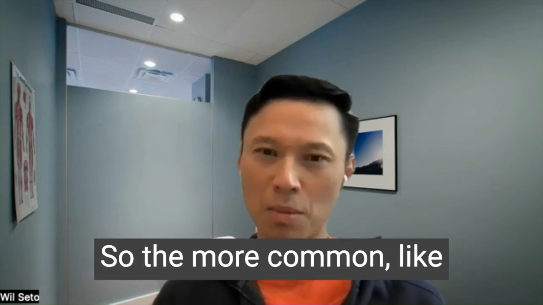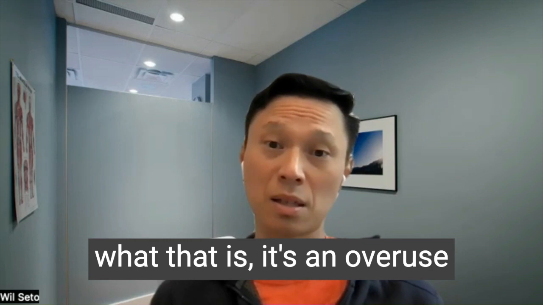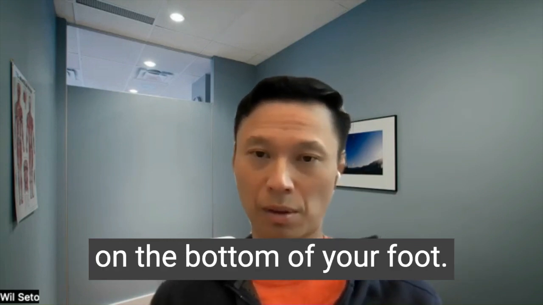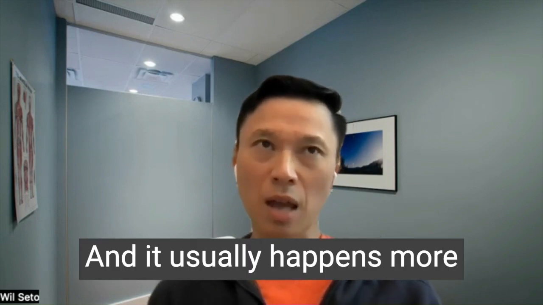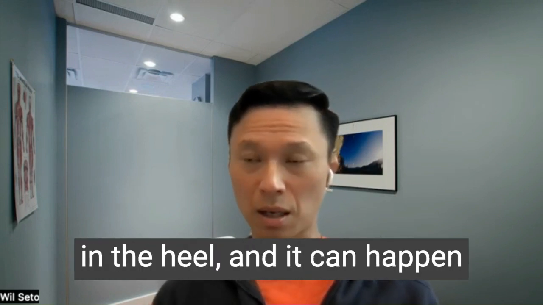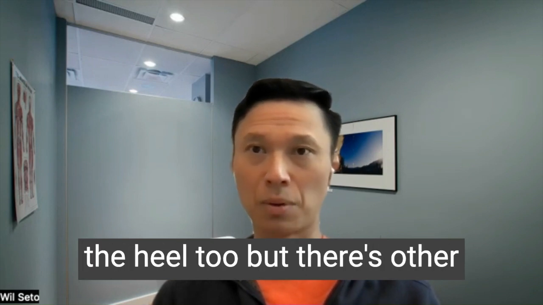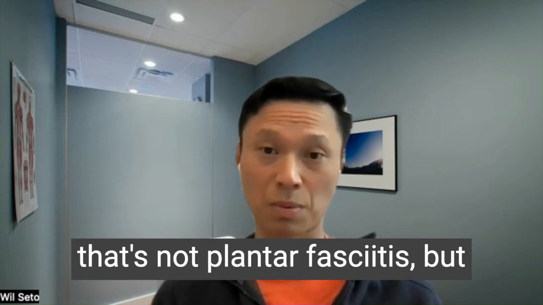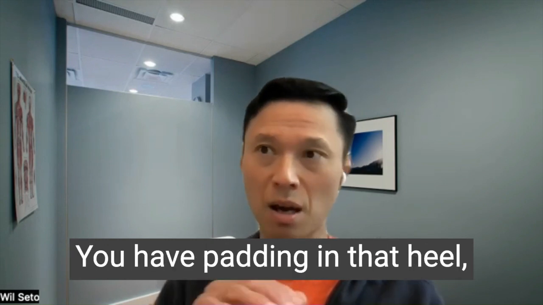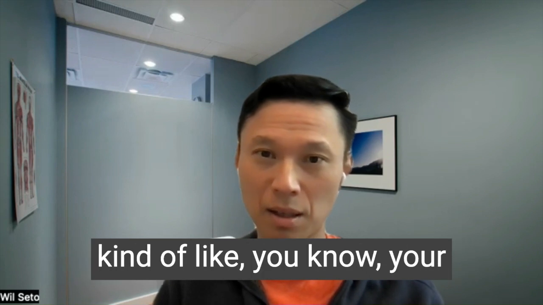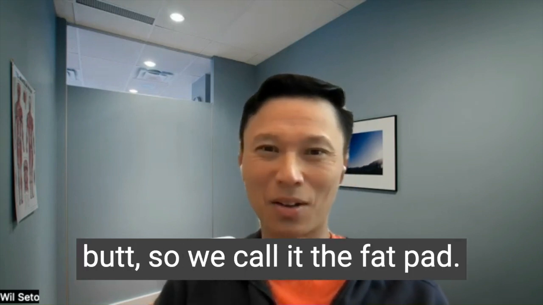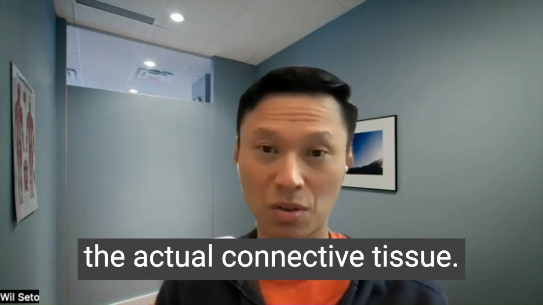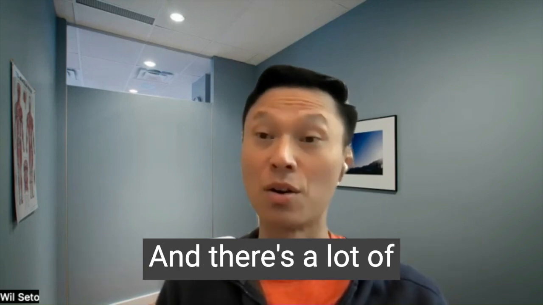So the more common one, plantar fasciitis, is basically an overuse issue of the connective tissue on the bottom of your foot. It usually happens in the heel, and it can happen around the inside of the heel too. But there are other things that are not plantar fasciitis but can also cause pain in that area. You have padding in that heel, kind of like your butt, so we call it the fat pad. Sometimes that can get irritated, and it's not necessarily the actual connective tissue. And there are a lot of nerve endings there.